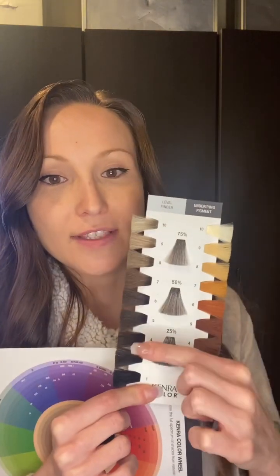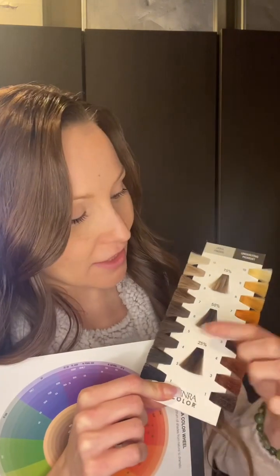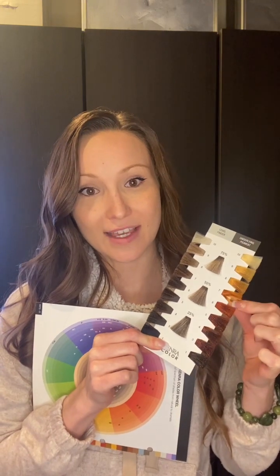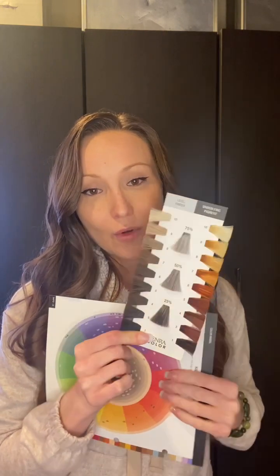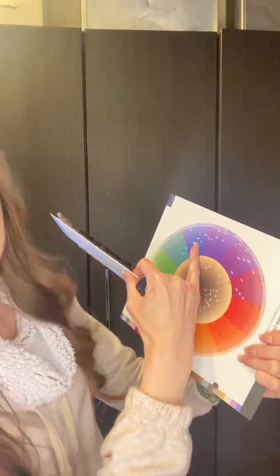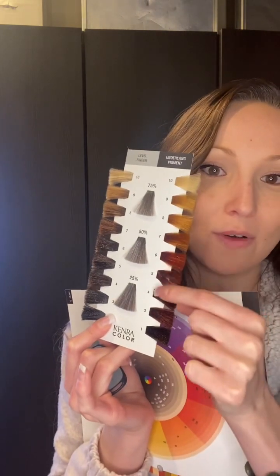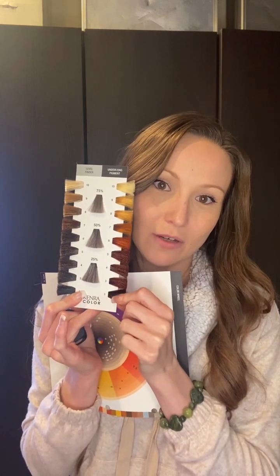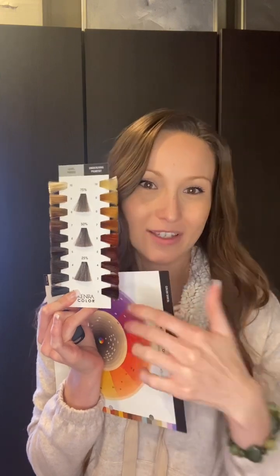And one thing also to consider: say you are a level 4 and you want to be a level 7, you would use 30 volume, and you'd want to use something that's going to cancel out the orange-yellow tones, which would be an ash or an SM. Depending on how many levels, that's how you'll know how much developer, but especially if you're lifting with color, you never want to go more than 30, because then I feel like you get hot roots. You just want to be careful with that as well.